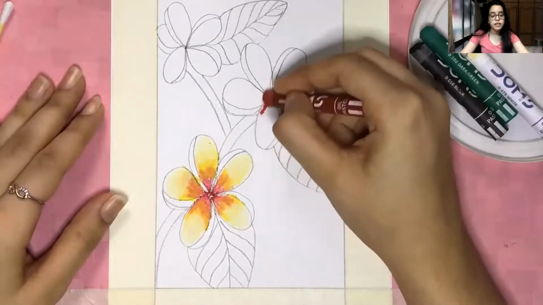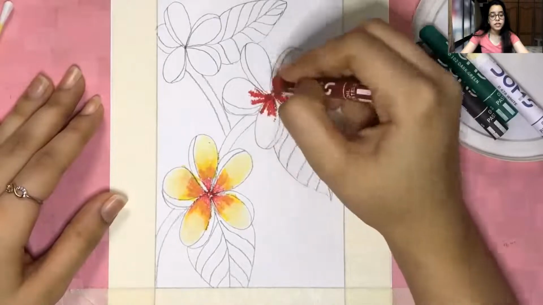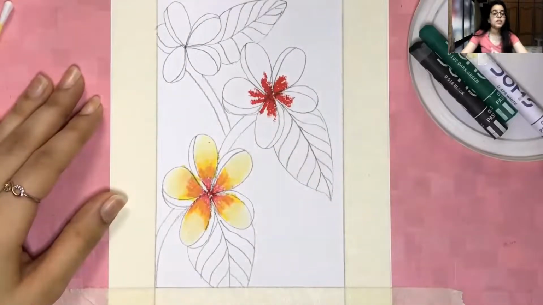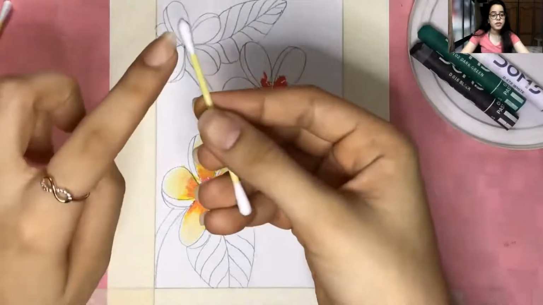So I'm just adding these red strokes towards the central area. And a quick reminder that you need not put any color inside the parallel gap that we have in the petals. In each petal, we have a side parallel gap. You need not apply any color in that area, okay? So just done with the central red portion.